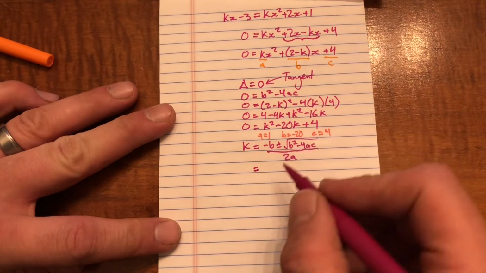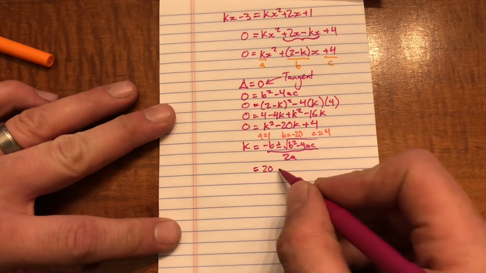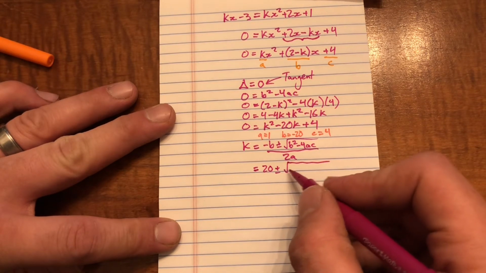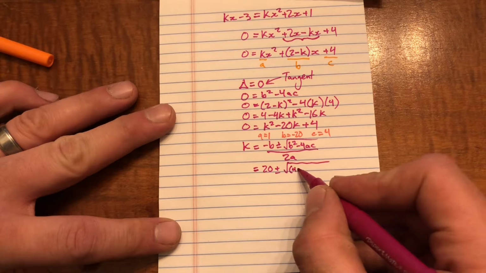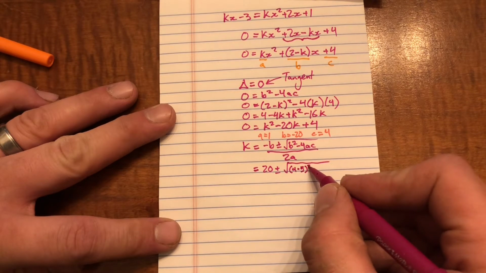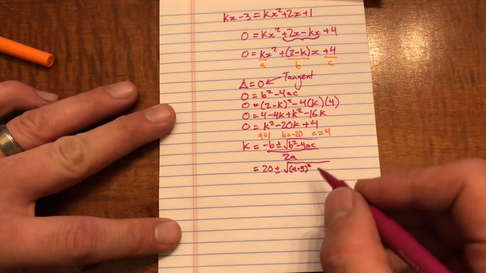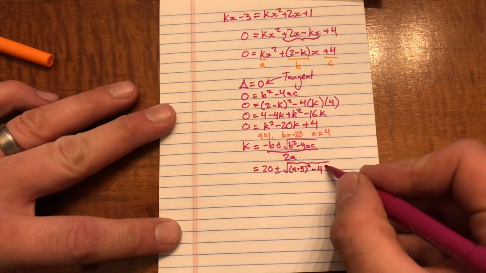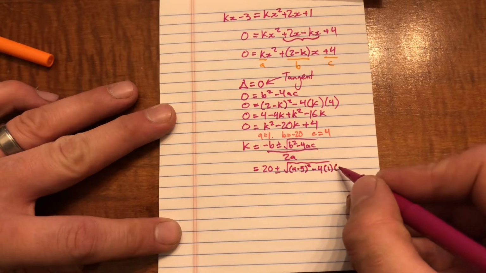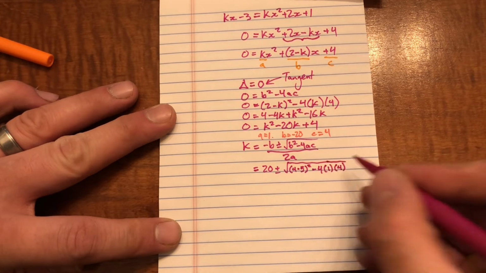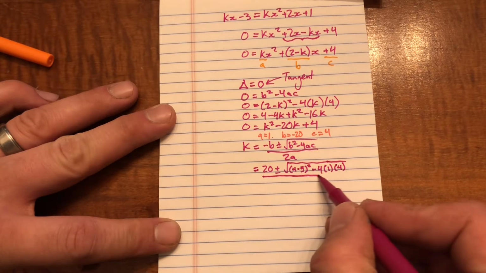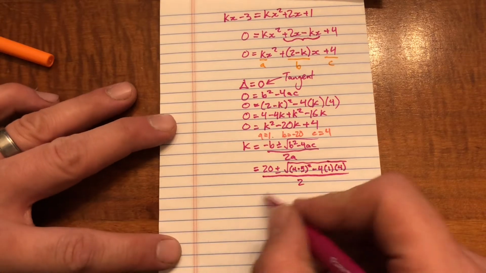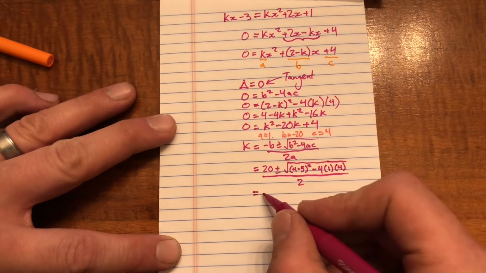So negative b is negative 20, so that's positive 20, plus or minus the square root of 20 squared. Now I'm going to do a weird thing to 20. I'm going to write it as 4 times 5 squared. You'll see why in a second. Minus 4 times a, which is 1, times c, which is 4. And this is all over 2a, which is just 2 times 1, or 2. So I'll continue simplifying because I don't have access to a calculator right now.